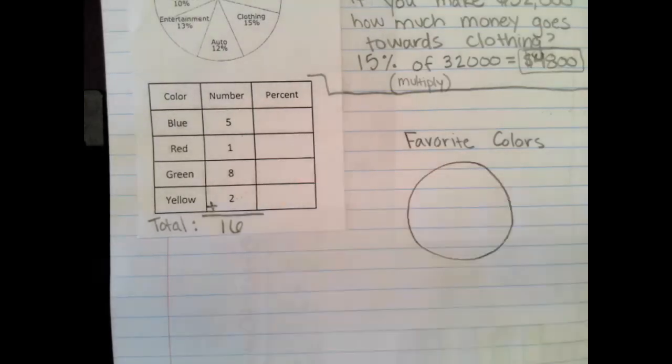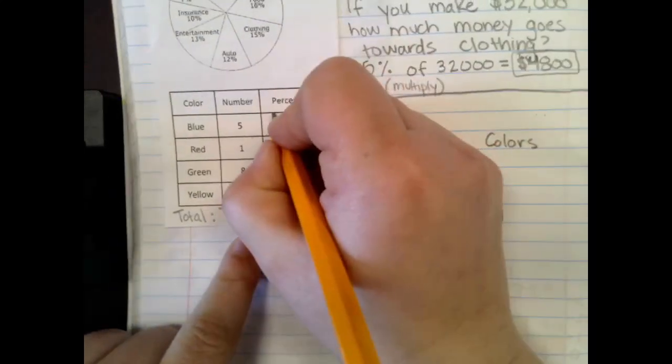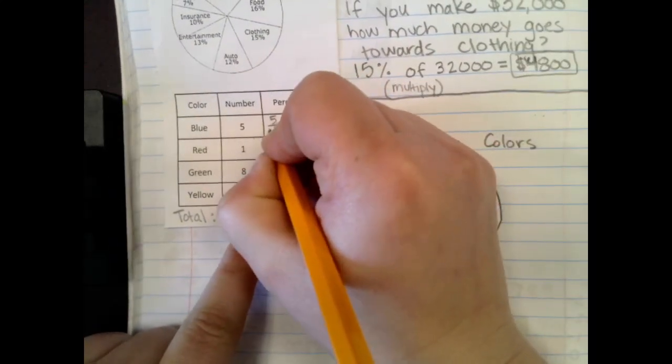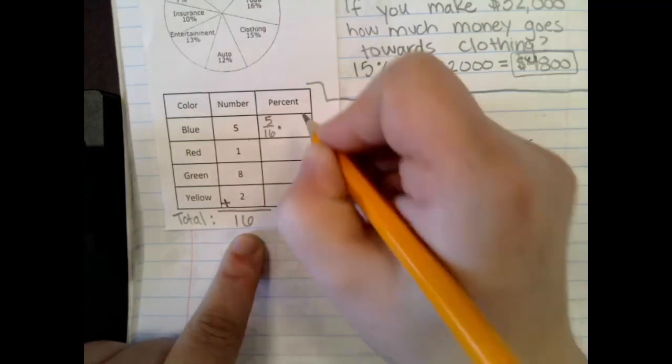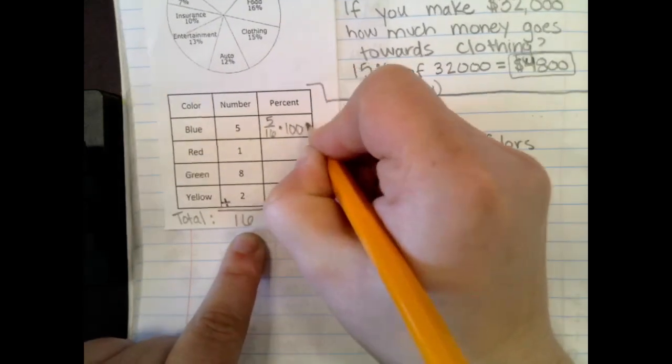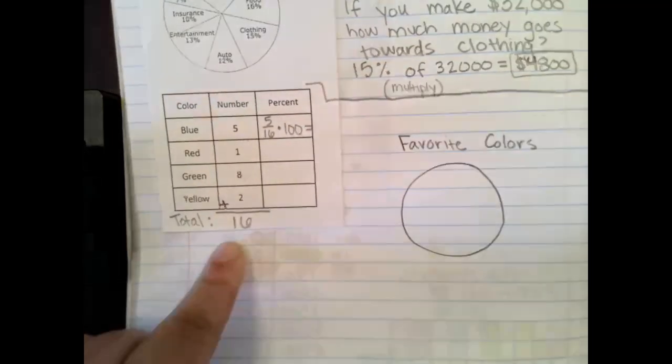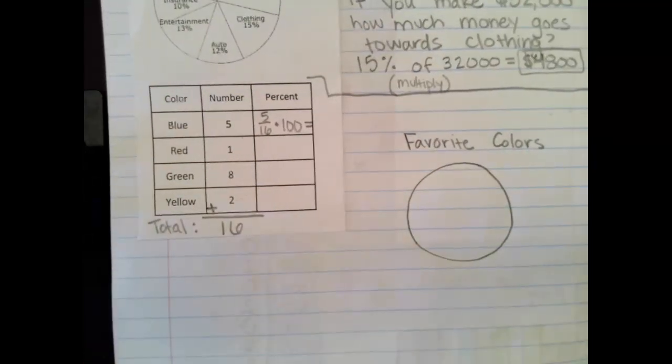All right, so for our percents, we're going to use that fraction. So for blue, it was 5 out of 16. But remember, to make it a percent, we multiply by what? 100. So I'm just going to write that in this first one just to remind us how to do it in our calculators.